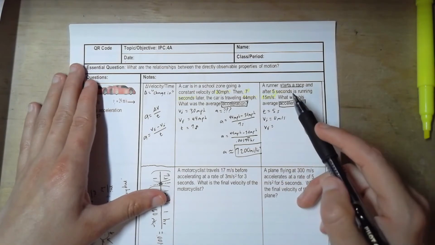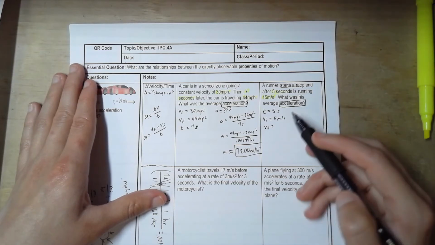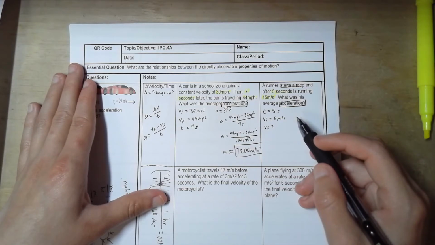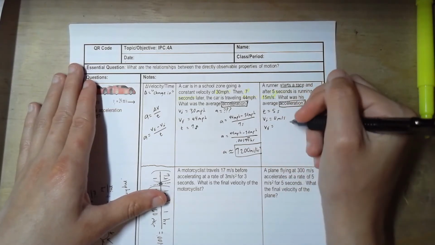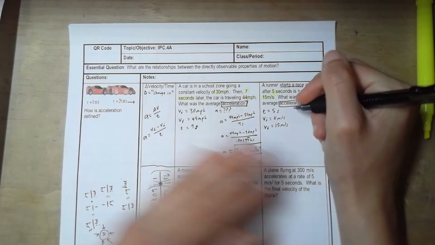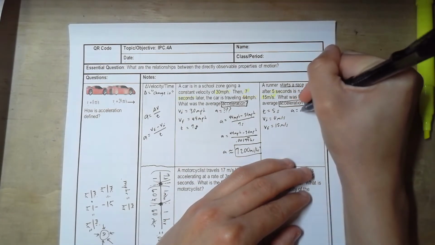But if he's a runner starting a race, then we know that his initial velocity is 0. So a lot of times if you're looking for acceleration and a problem only gives you one velocity, typically the initial velocity is just 0. Alright, and so like I said, final velocity was 15 meters per second. And we're looking for acceleration. We don't know what it is.